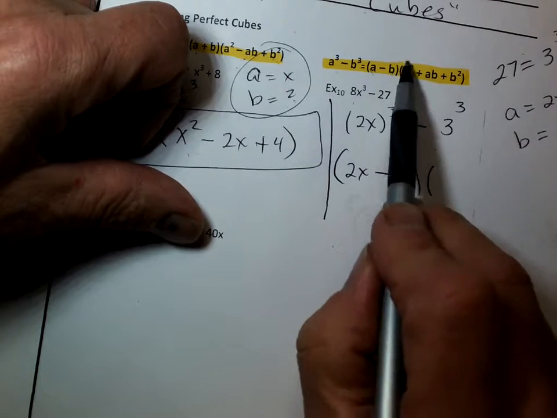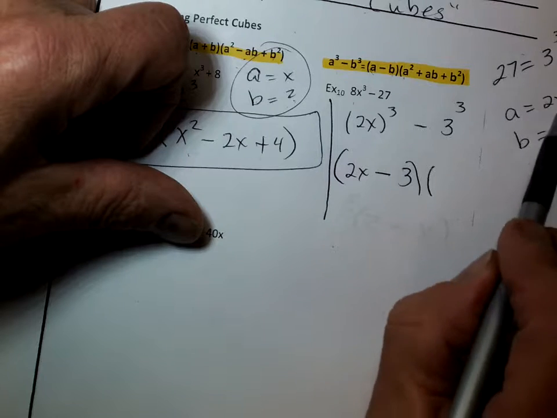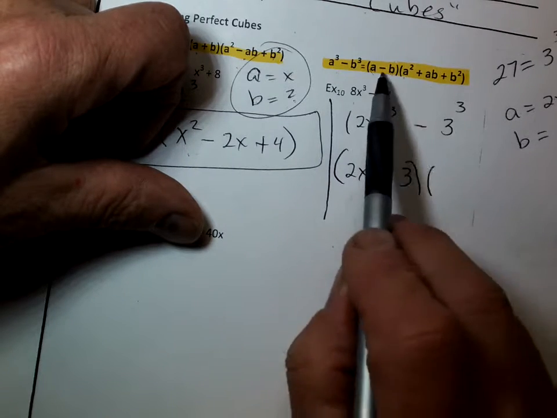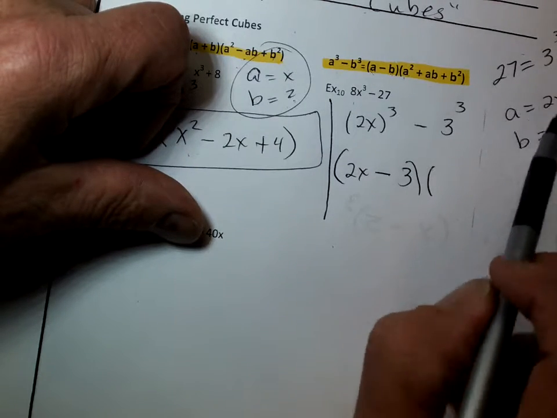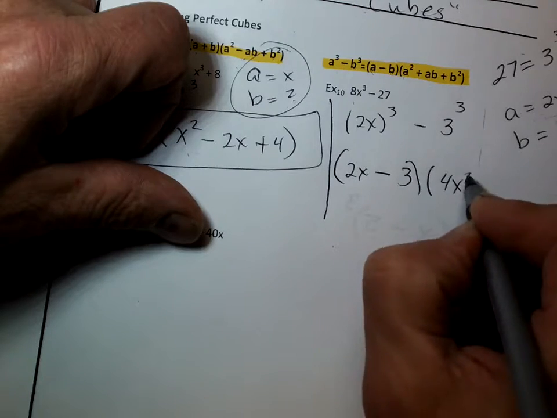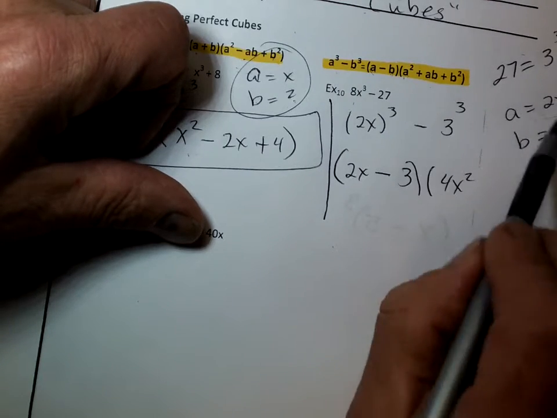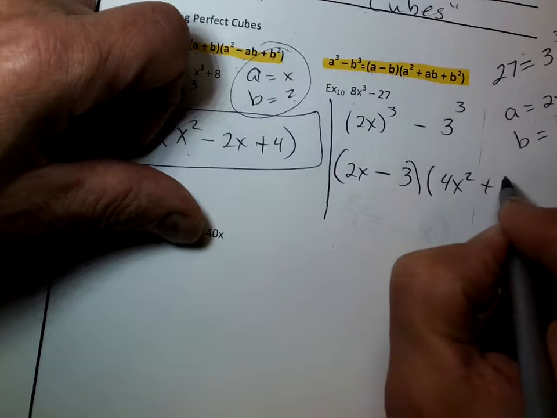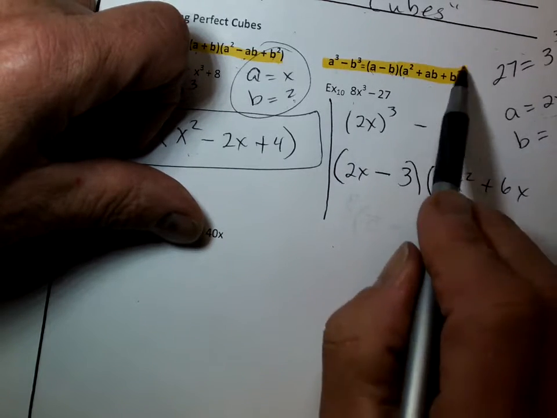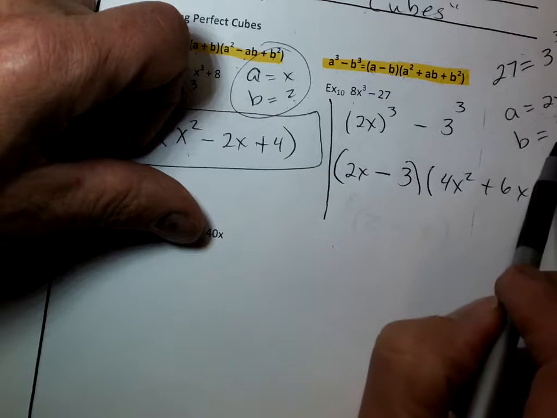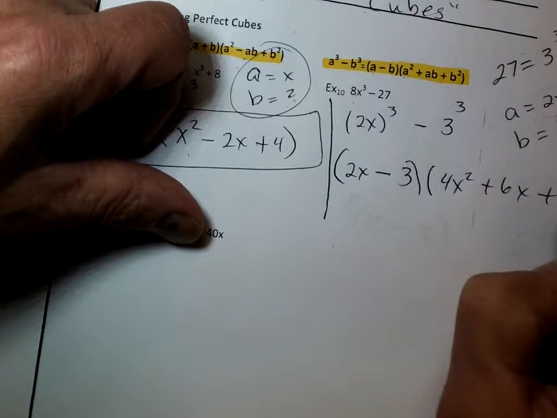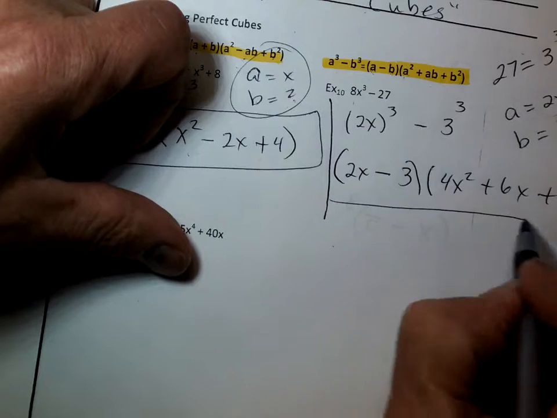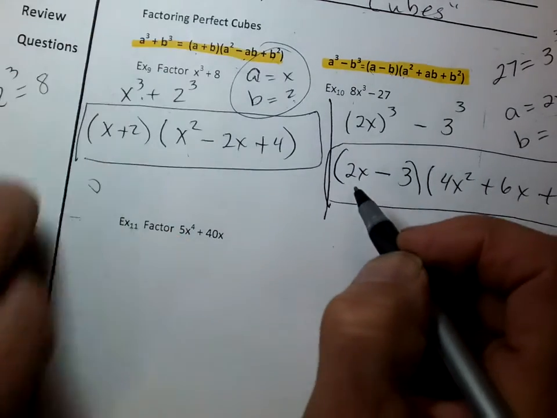Parentheses. A squared. So I've got to square that, which is a 4x squared. I've got to square that because I need an a squared. So I'm going to square that, which makes a 4x squared. Plus ab, so I multiply these two. Okay, ab would give me a plus 6x. Then plus b squared, that's going to be plus 9. That's my answer. It's really pretty easy.